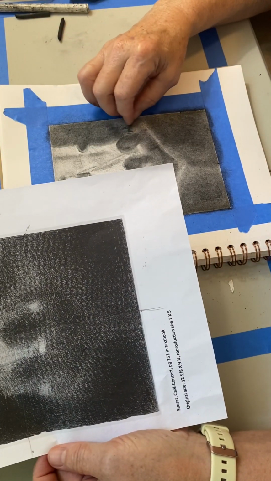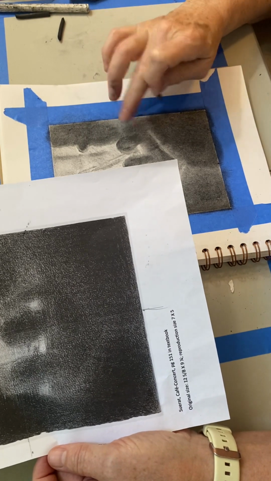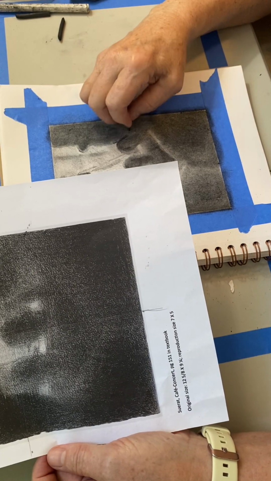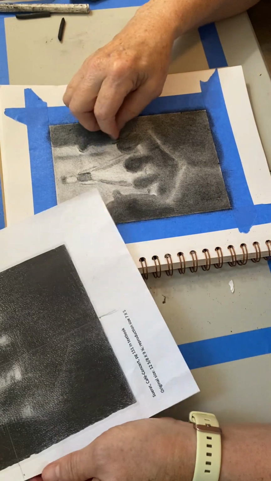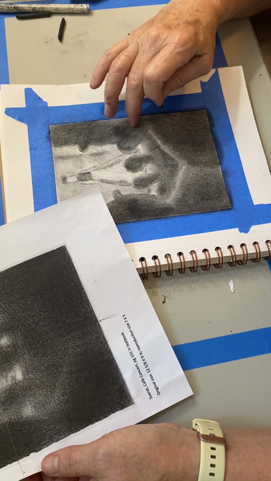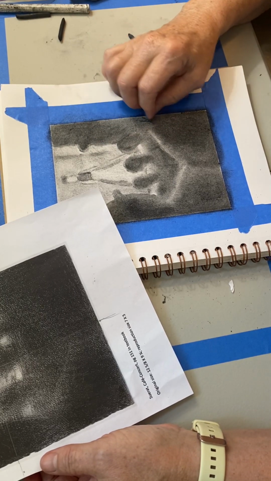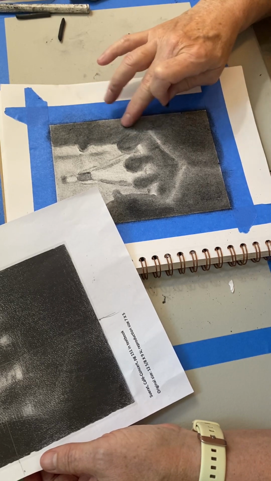It's a little bit too distinct. He doesn't really give us a neck. We don't really know where this face comes in because it's so shadowed in here. I'm going to throw some shadow back in there.